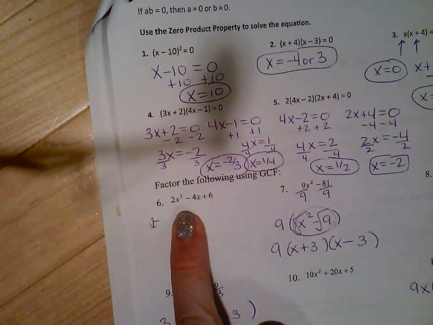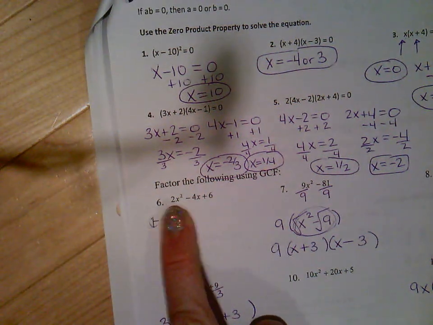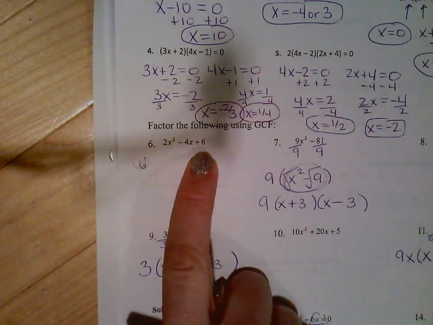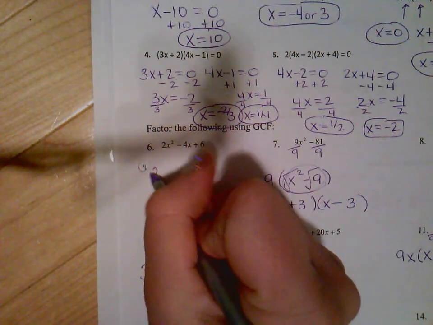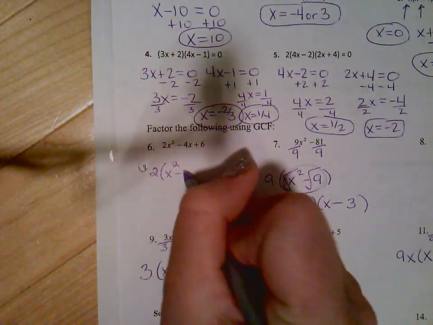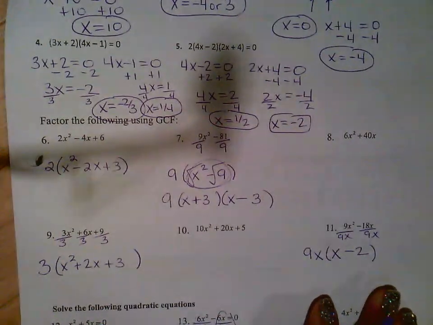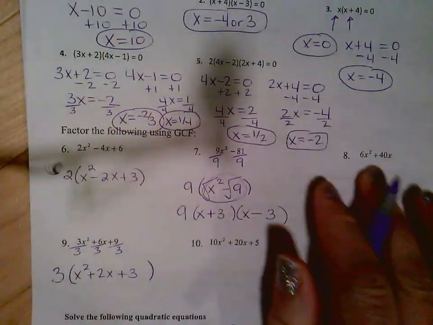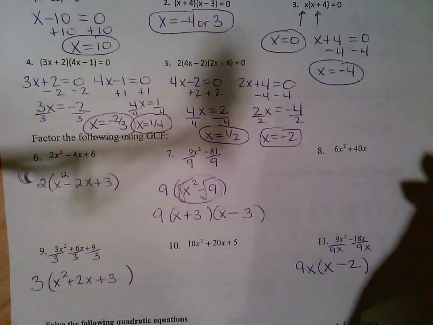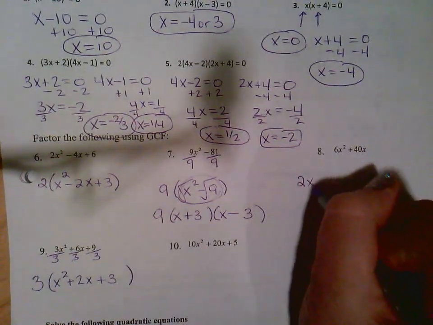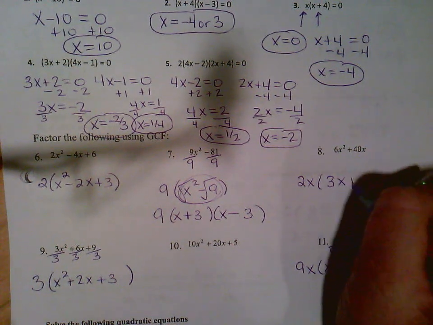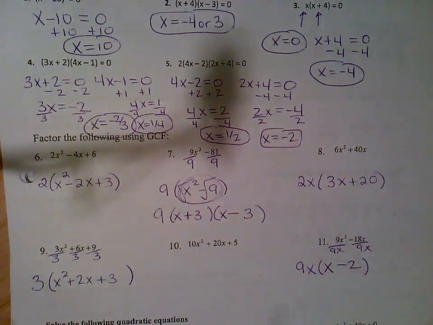Skipping down to 6, we're looking for what can we divide each term by? You should have divided out a 2. And what would you have left? X squared minus 2x plus 3 would be left. On number 8, I think we already did a couple of these problems on the resource page. I'm going to divide by 2x, so I would have 3x plus 20 left.